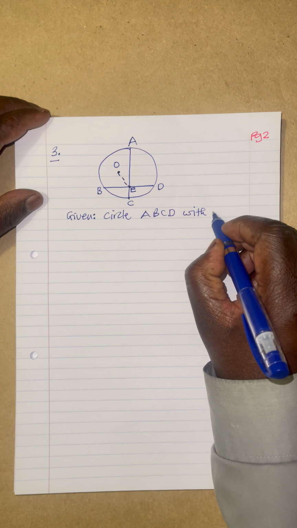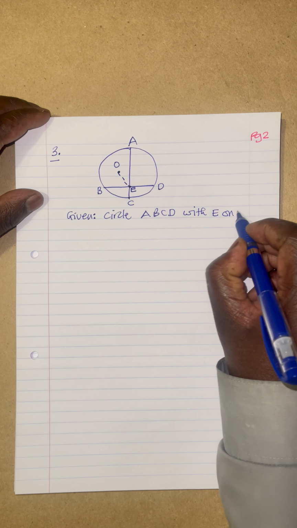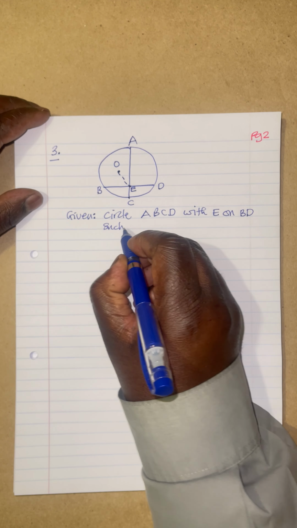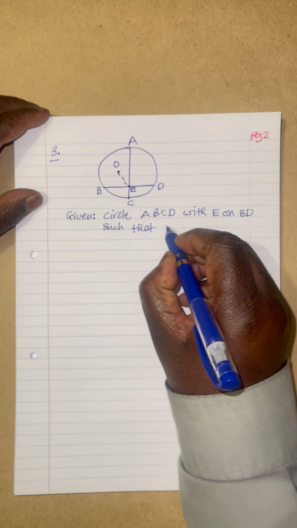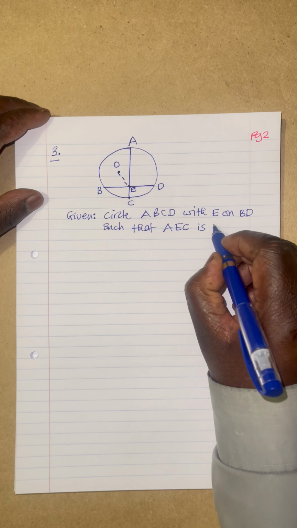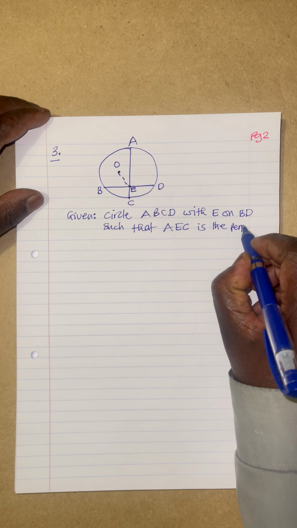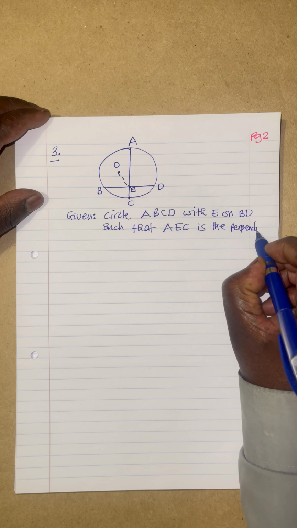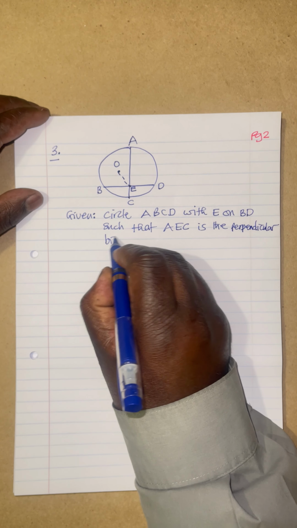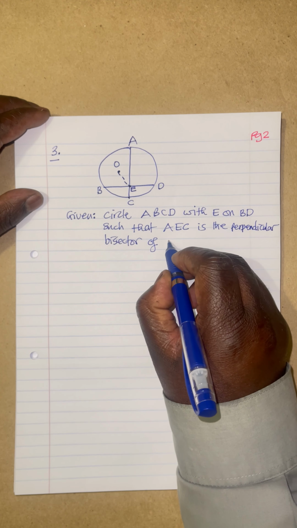We know that with E on BD, such that AEC is the perpendicular bisector of BD.